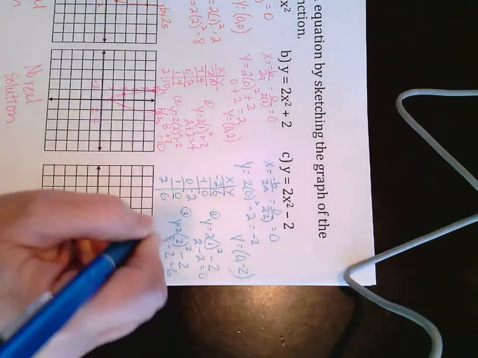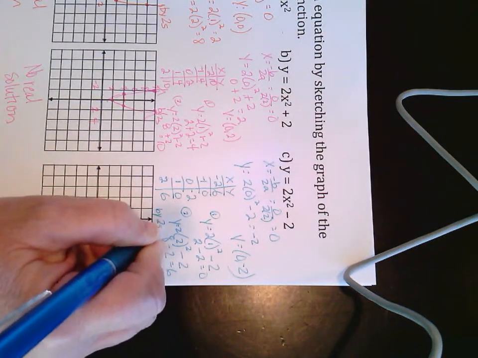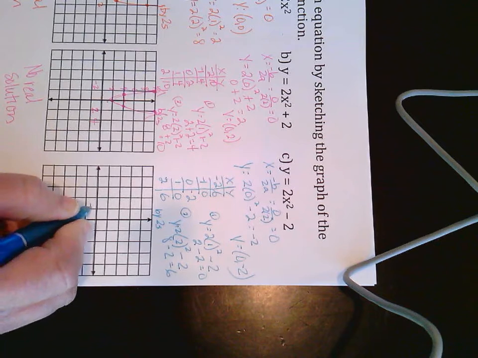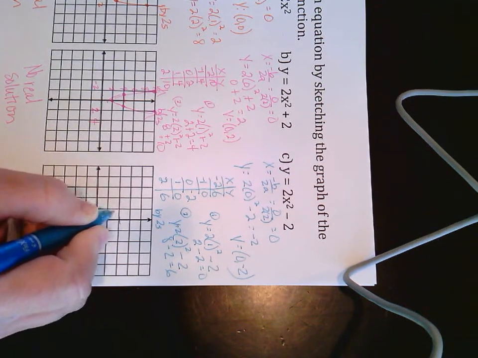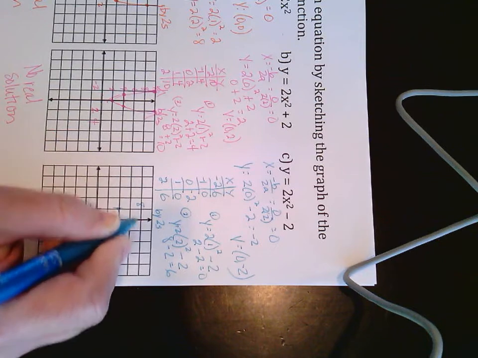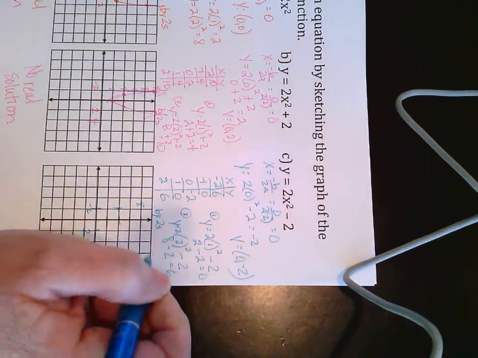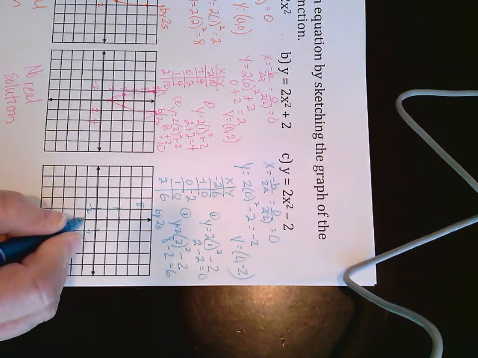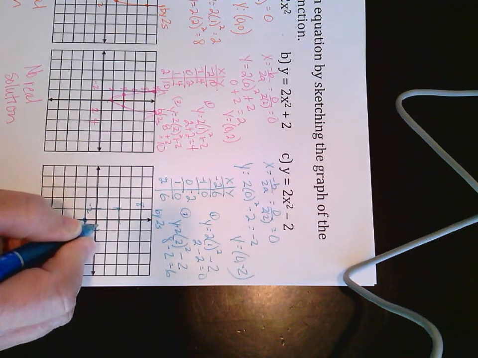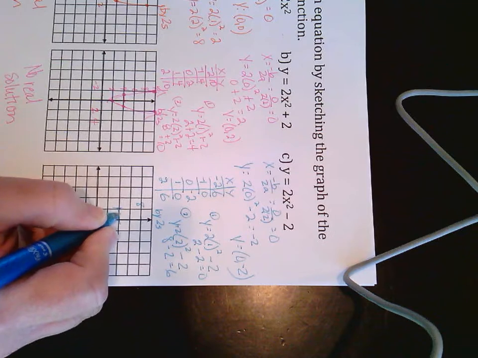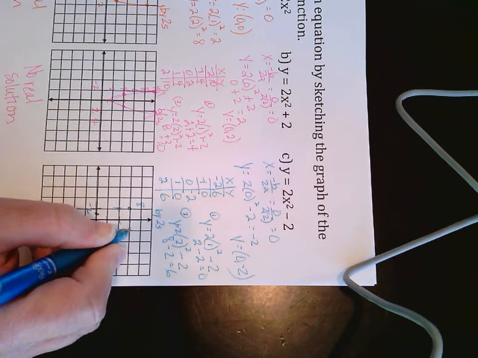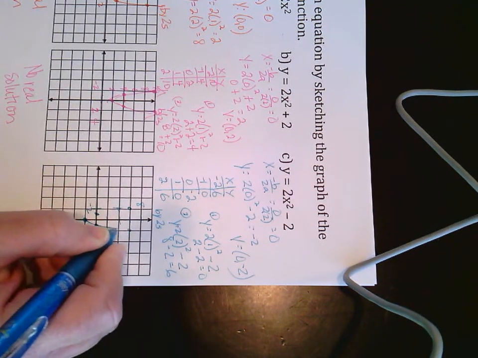And again, I'm changing my scale to go by twos. So I have -2 and +2. And then we've got 2, 4, 6, 8. So I have (0, -2). I have over 1, 0. And left one, (-1, 0). And I have (2, 6) and (-2, 6). So this one goes like this.